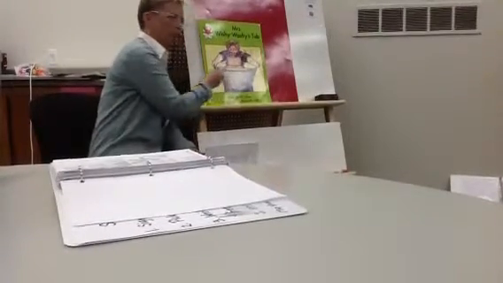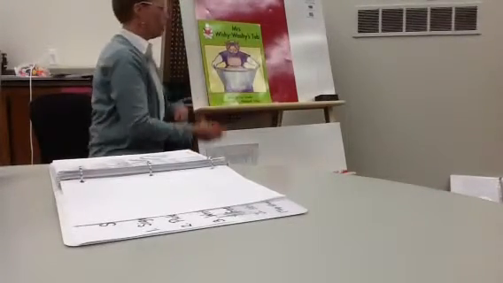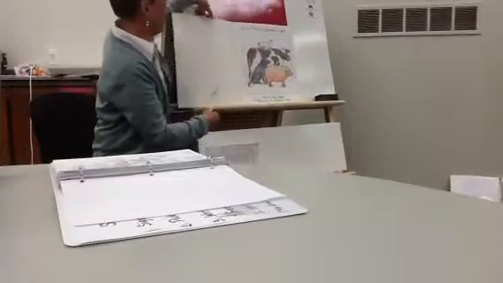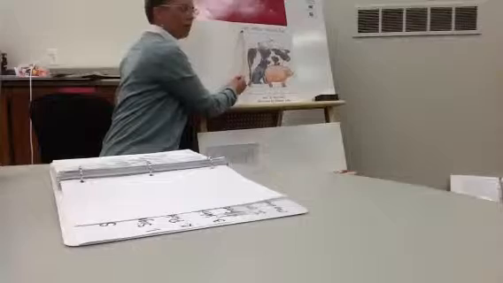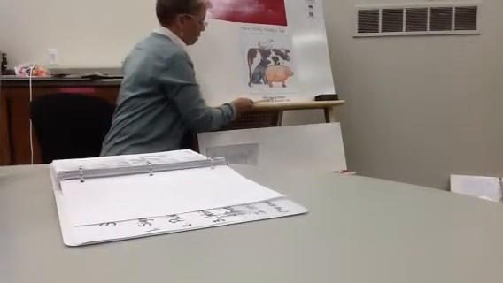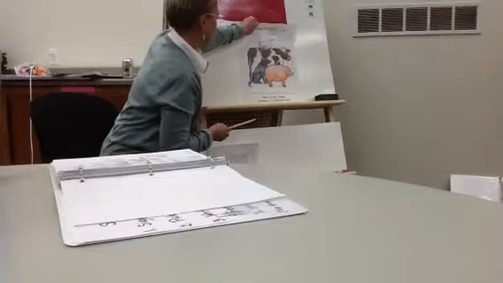I wonder what she's going to do with this tub. We're going to find out as we read this story. Mrs. Wishy-Washy's Tub. Remember, this is called the title. Story by Joy Cowley. Illustrations by Elizabeth Fuller. It's my author and my illustrator.